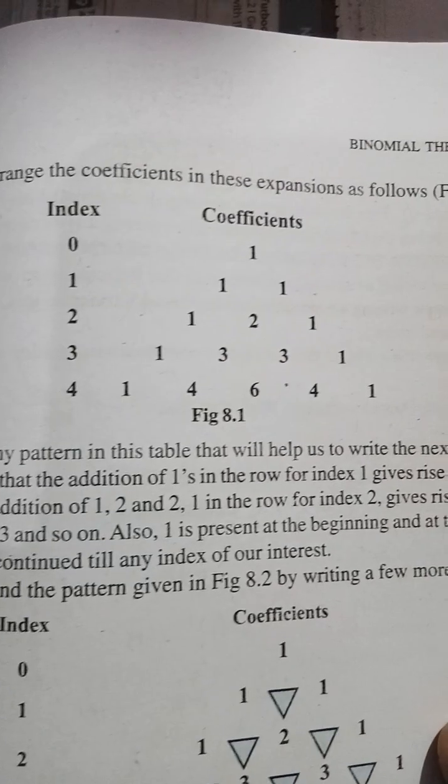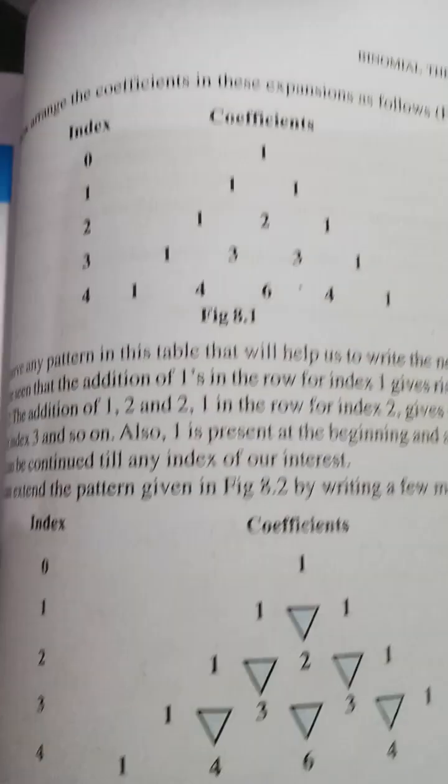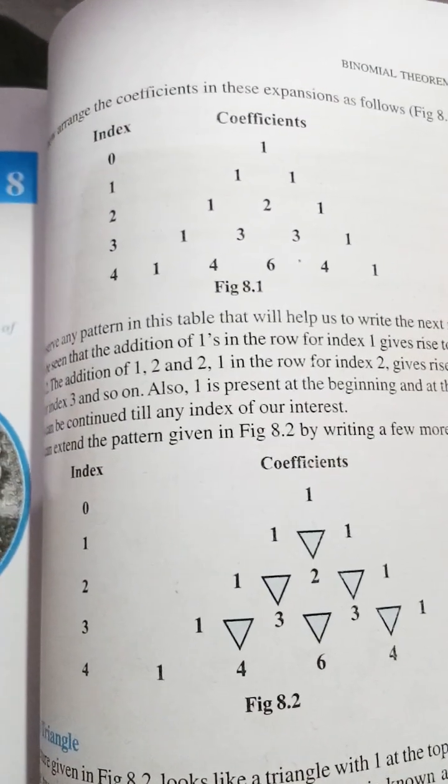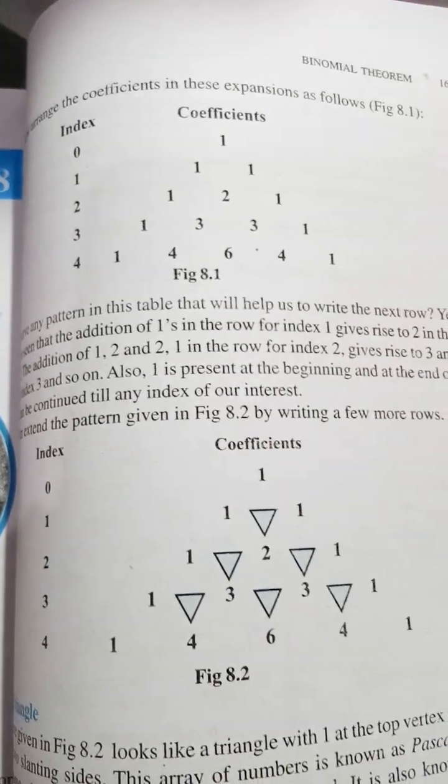Now we arrange the coefficients in these expansions as follows: the index and the coefficients are given here.